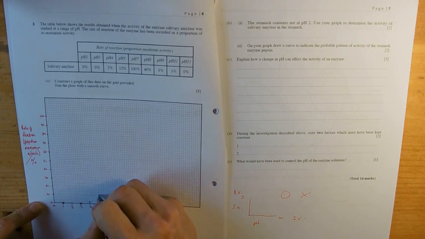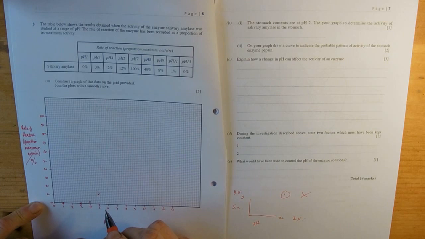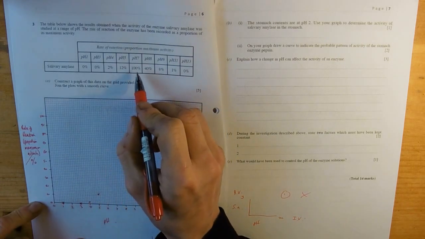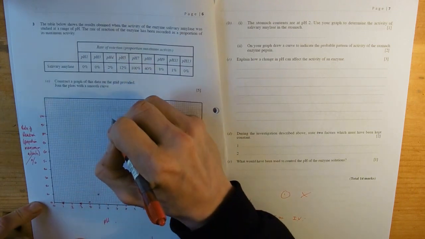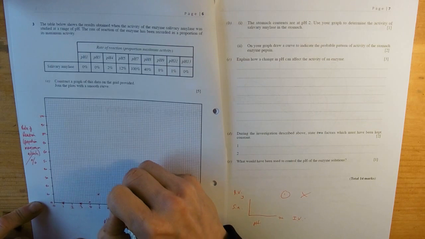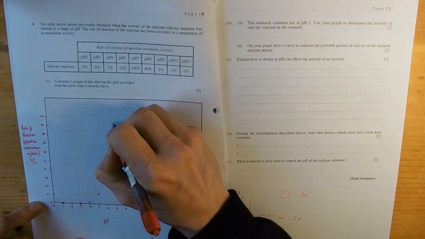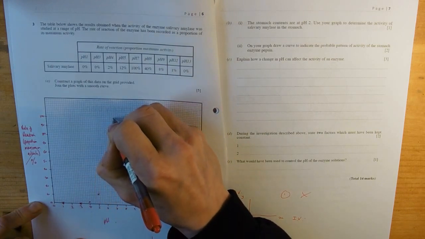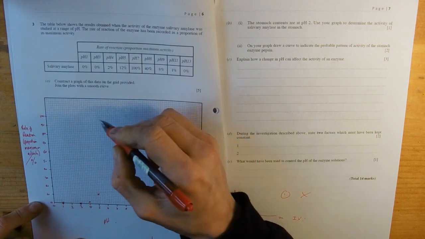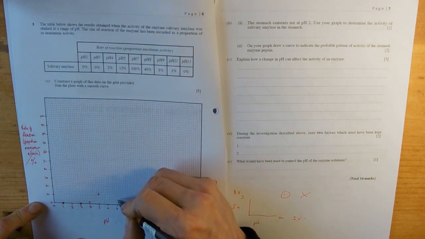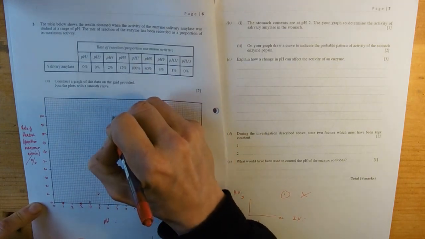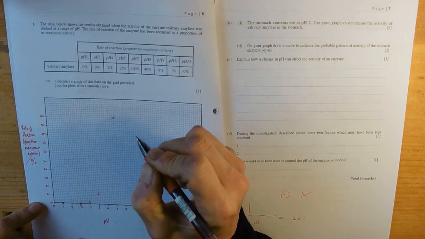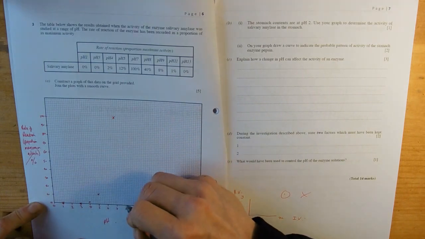So up to our 10. And this is really difficult without our occasional bold lines on. pH 7 is 100%. Whee. That is really difficult to keep an eye on that line. Yep. pH 8 is 40%.